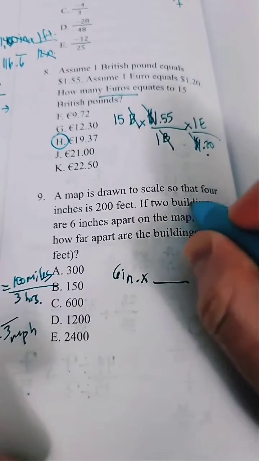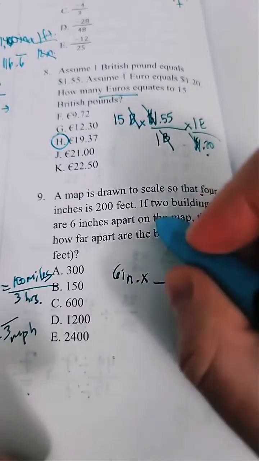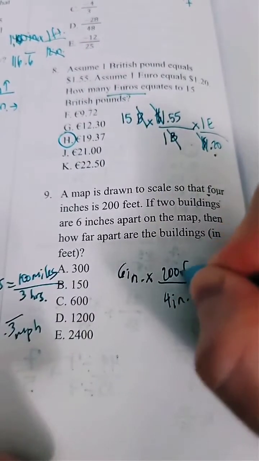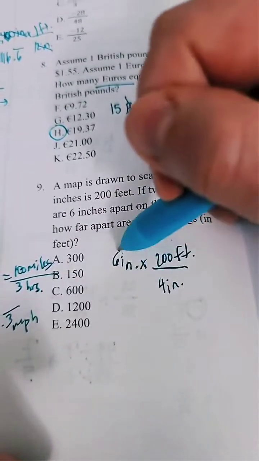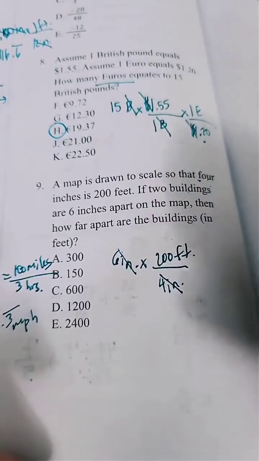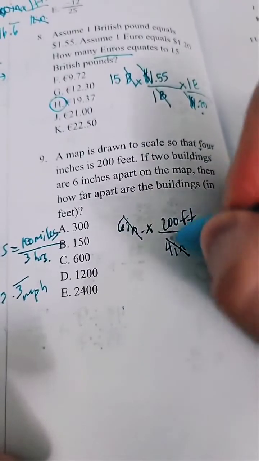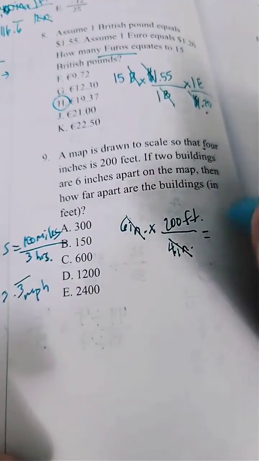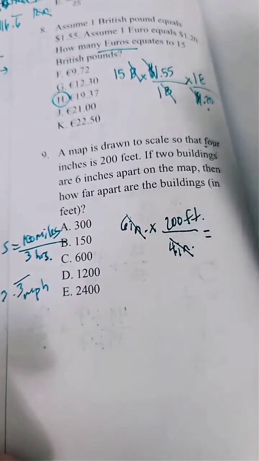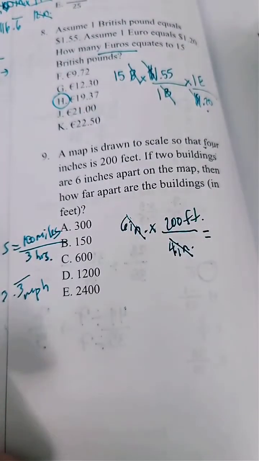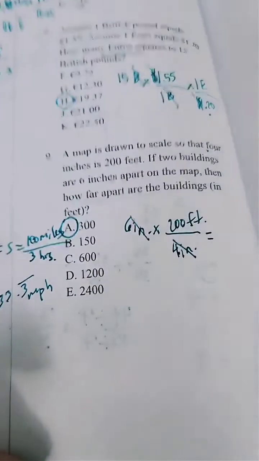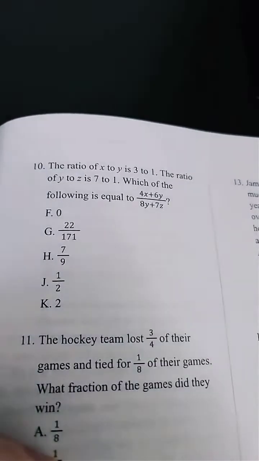Hold on. If 2 buildings are 6 inches apart and 4 inches is 200 feet, then we can say 4 inches is related to 200 feet. That's the relationship that we can use to help us cross cancel the units here. So 6 times 200 divided by 4 gives me how many feet apart they are. That cancels out, and that's 300 feet. So A. Good job for everyone that said 300.